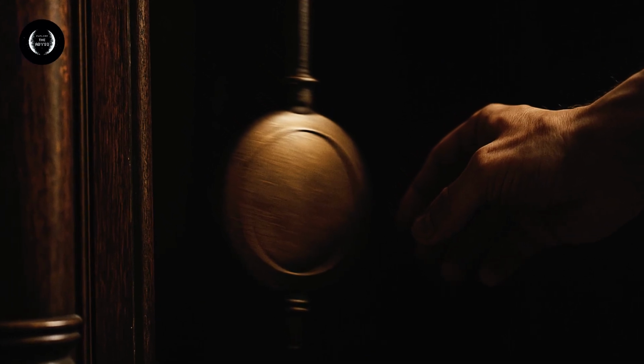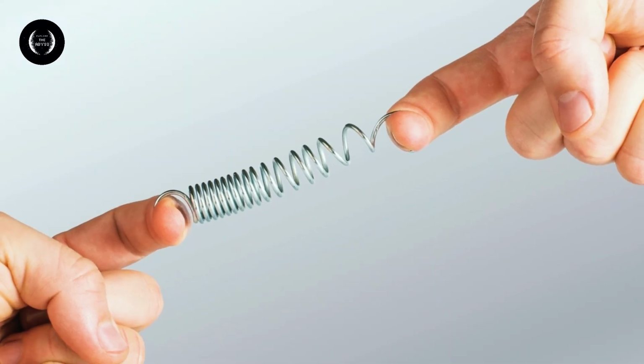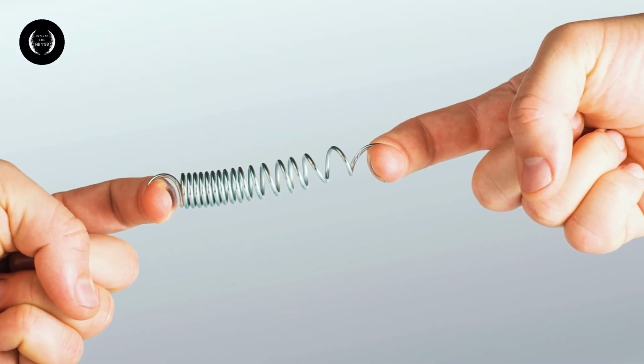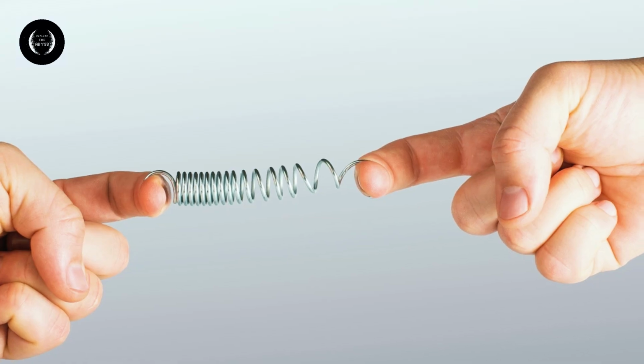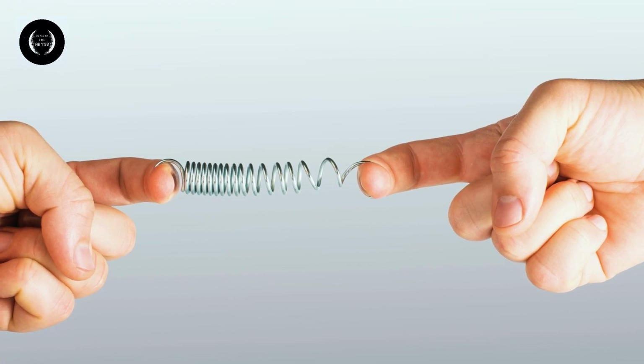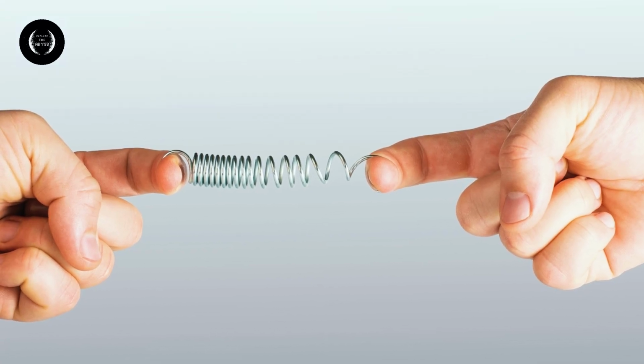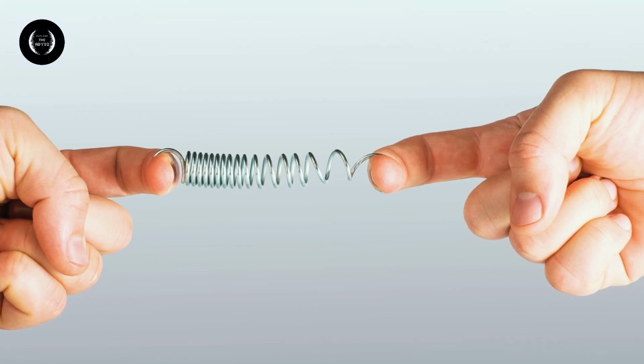But don't think this only appears in old clock pendulums. This behavior is everywhere, from a vibrating spring to the particles that form atoms. What makes this movement so special is precisely its regularity. Whenever there's a restoring force, oscillation happens. The restoring force is the force that pushes the system back to equilibrium.